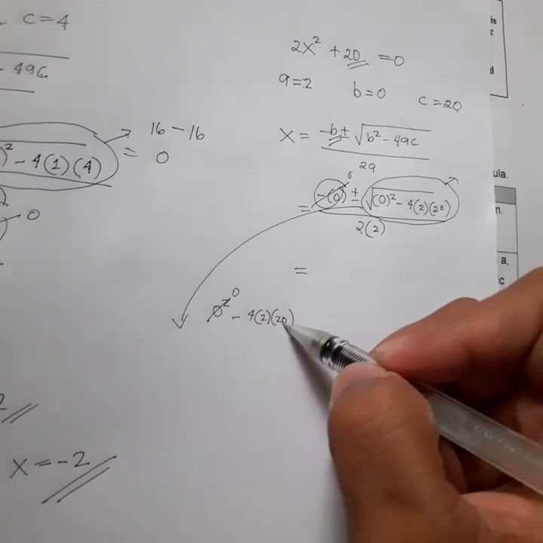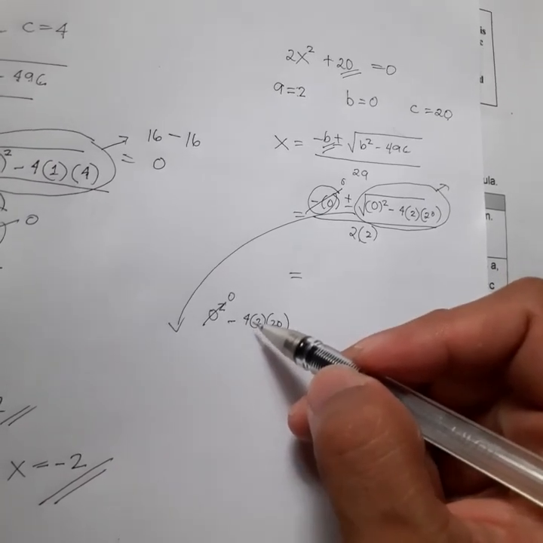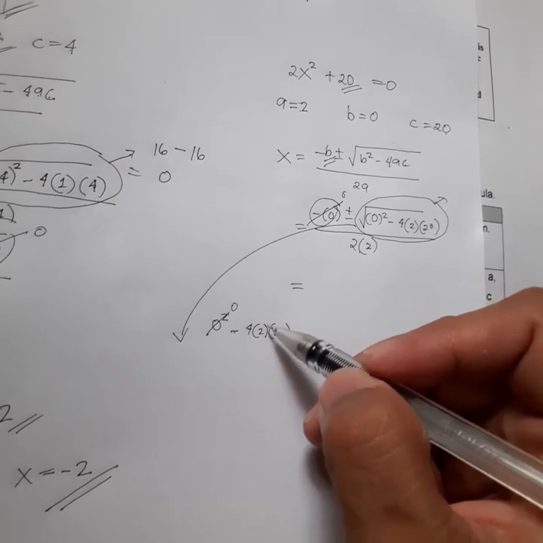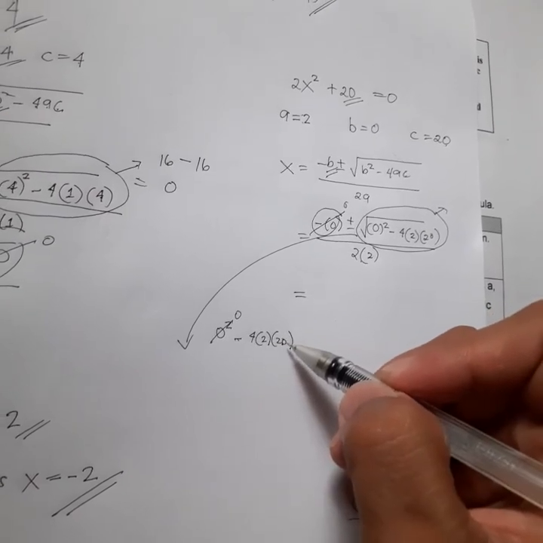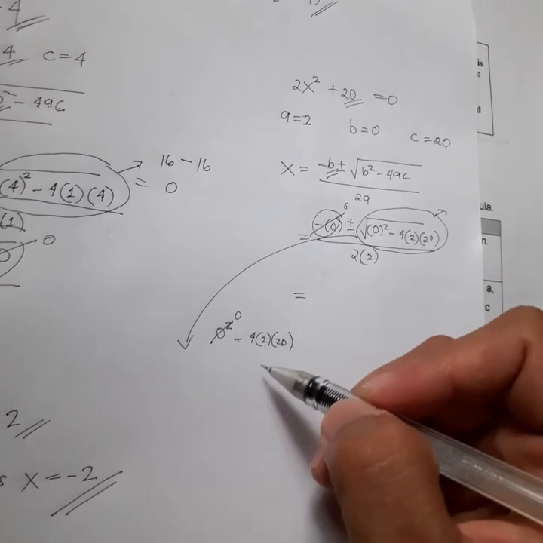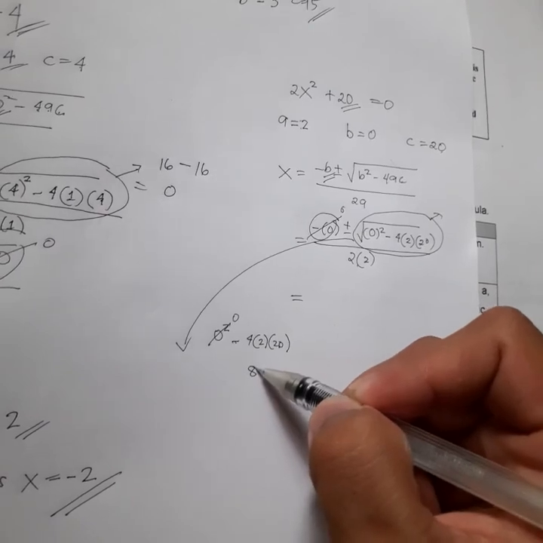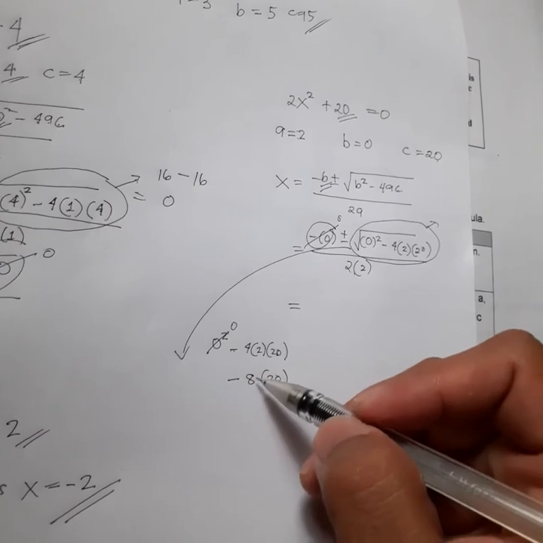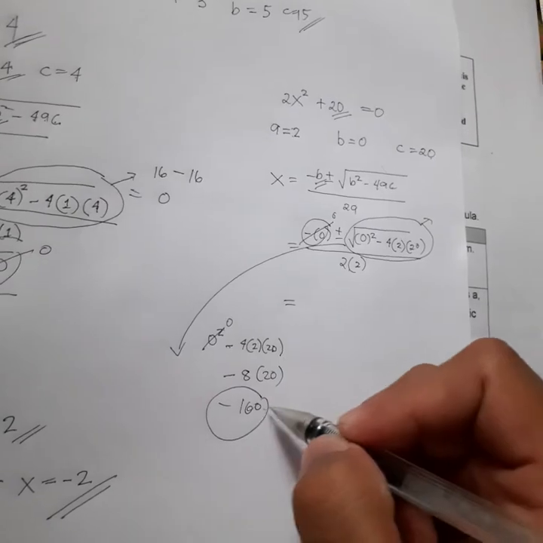Then negative 4 times 2 times 20. 4 times 2 is 8, times 20 is 160, so negative 160.